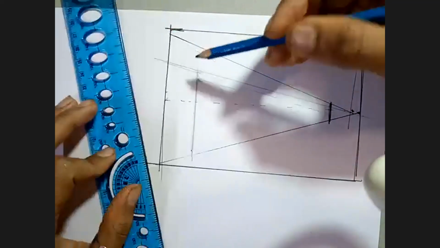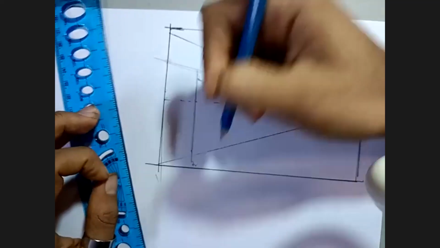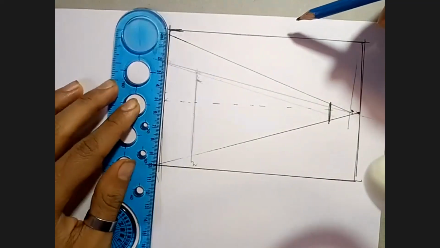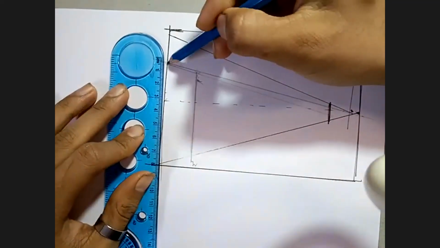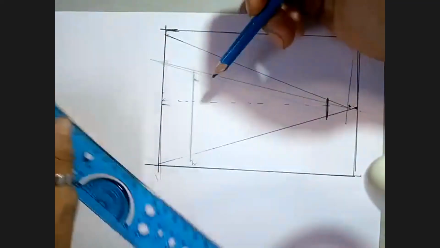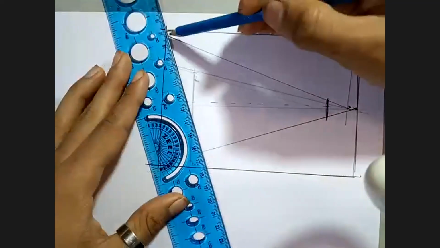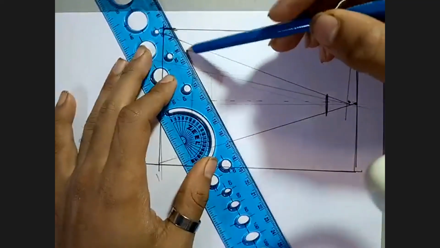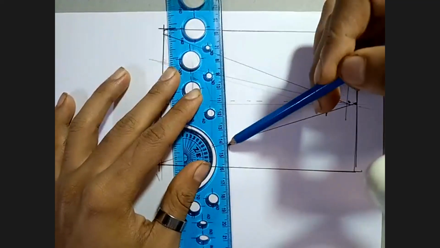I can place my first door here. This is my first reference point. So this is my line 1 and this becomes my line 2. And based on what we learned, let me take the mid of this. Consider cutting this, and you draw this. Again, consider cutting this, and you draw this.